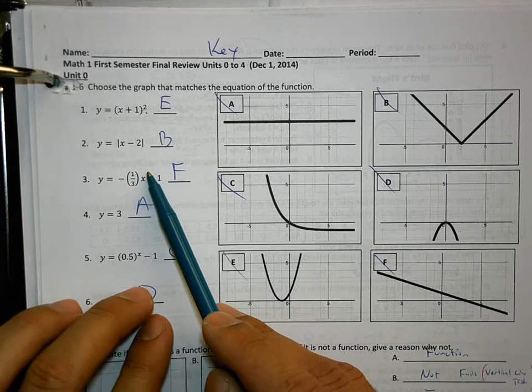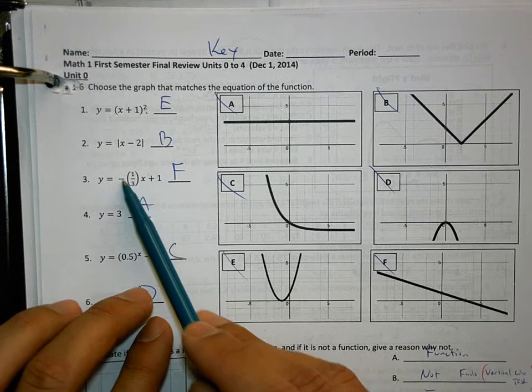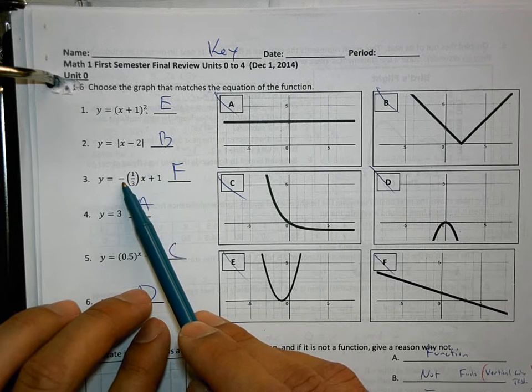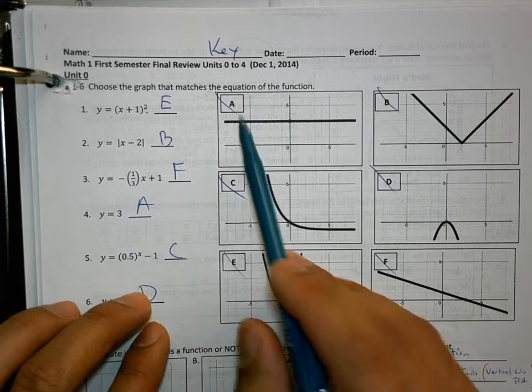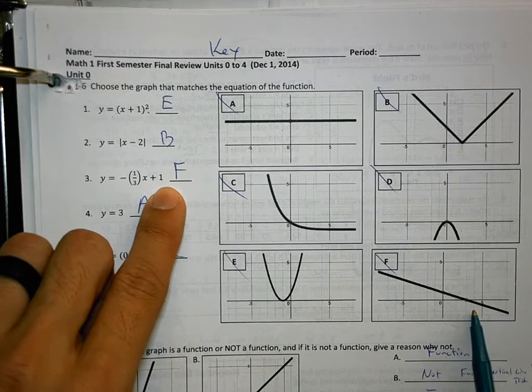This, because there's no exponent, because we have a -1/3 x, is linear. There's a y and an x, and it's going downward. It has a negative graph, which means it's decreasing. This is the only possible answer that would work.